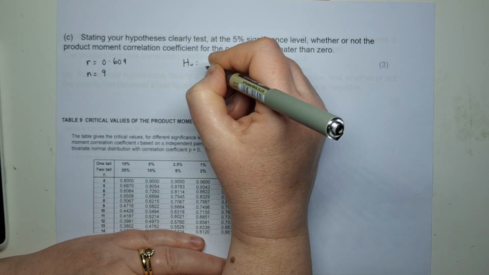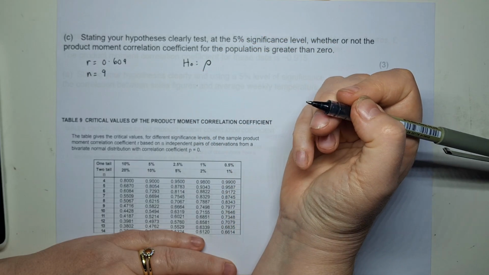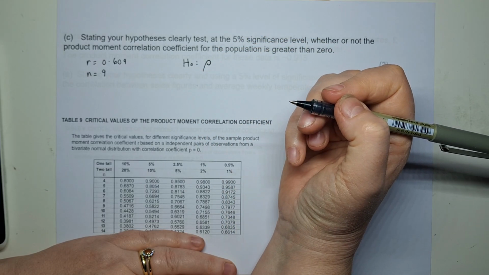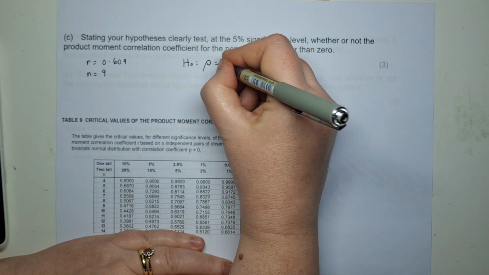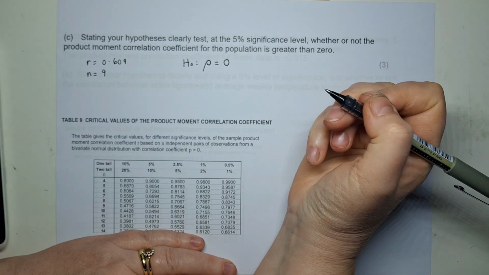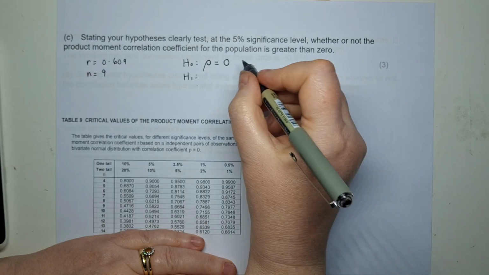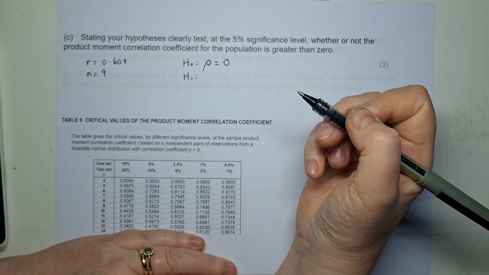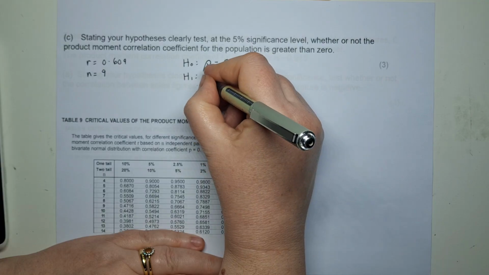So we start with our hypotheses. We use the symbol rho for the correlation coefficient for the whole population. r is just for this data set. So this is the Greek equivalent of a letter r. Rho is 0, is always what H0 is. So basically we're saying there is no correlation between temperature and wind speed.